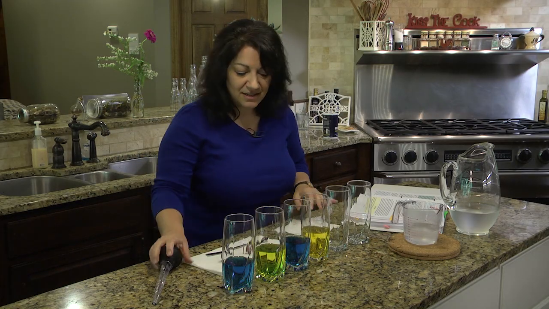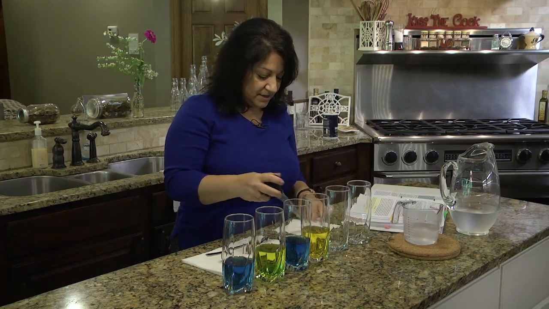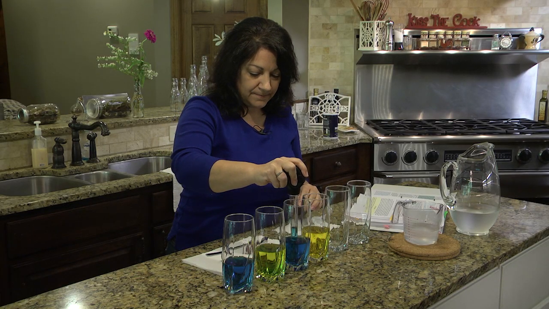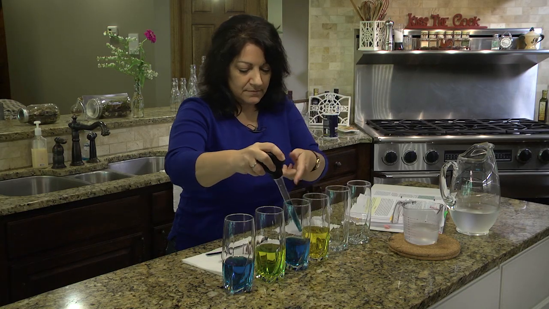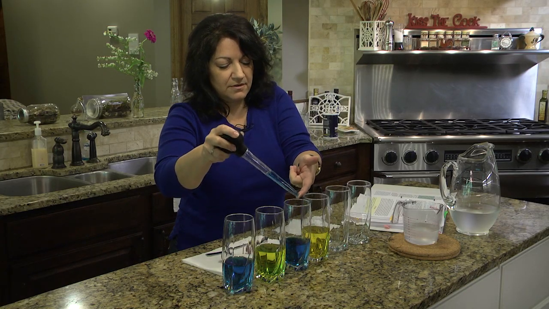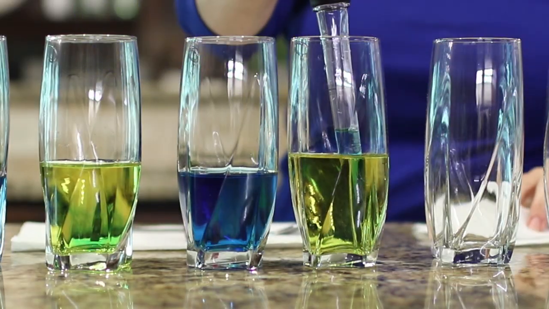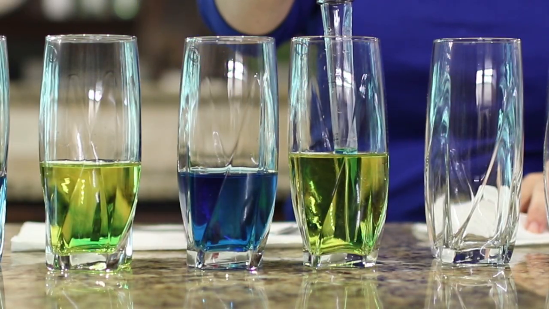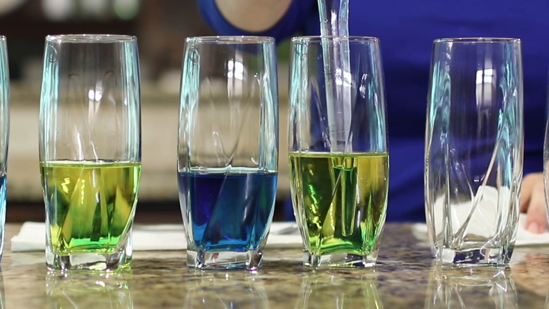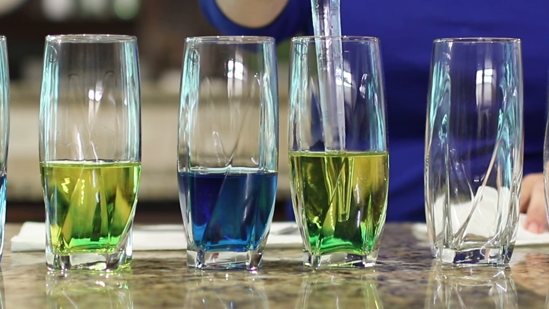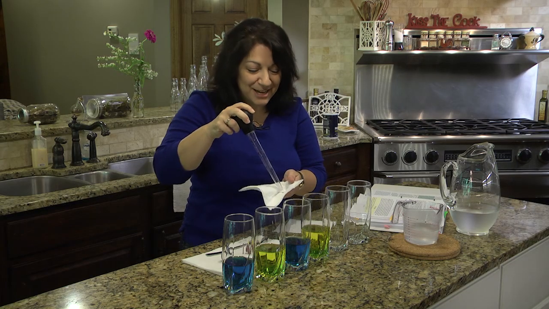Let's see what happens when the cold water gets exposed to the warmer water. Just very slowly. Little at a time. Again, don't let go of the bulb until you pull it out. Otherwise, you're sucking up the water.